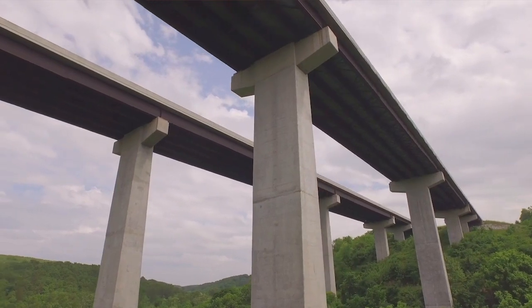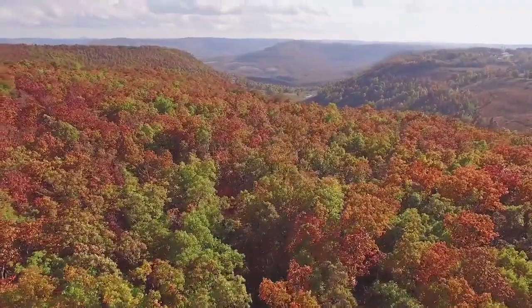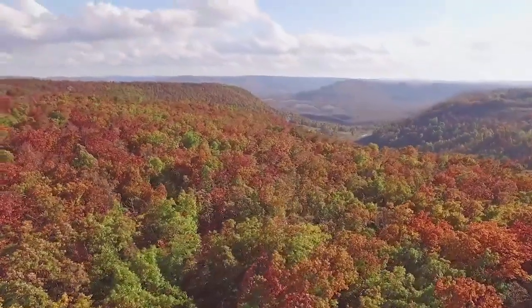I think it's safe to say that drones and UAVs have changed the game in video production when it comes to getting amazing and affordable aerial shots that in the past wouldn't have been possible.